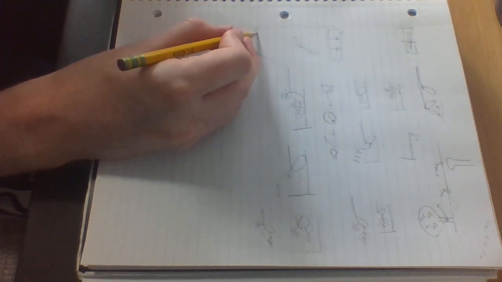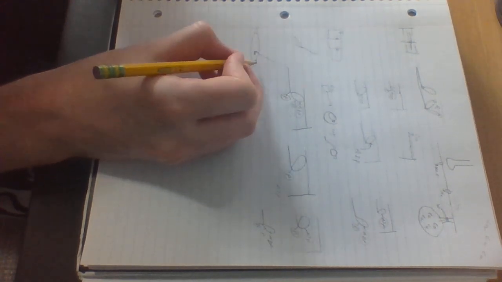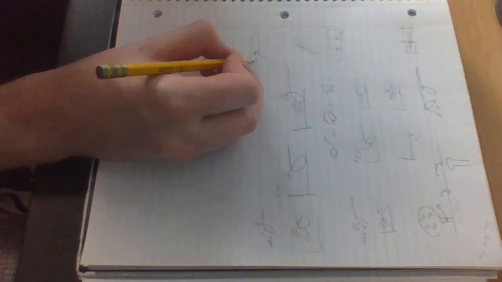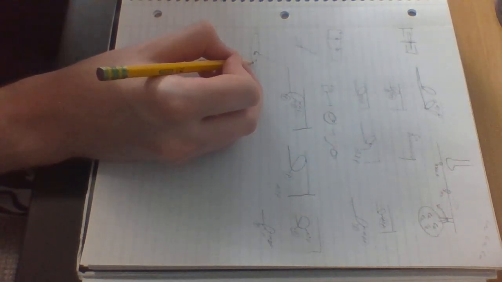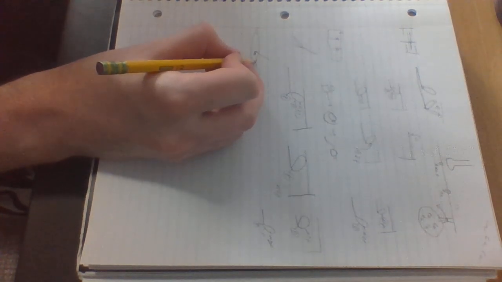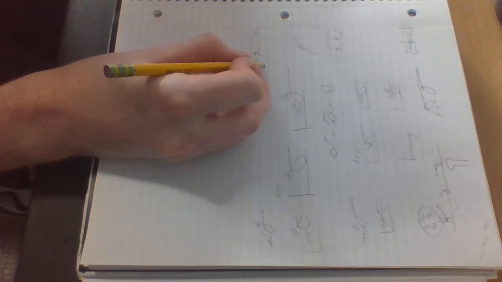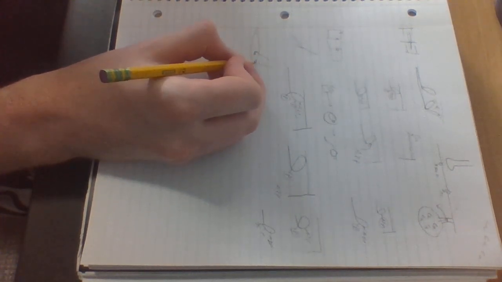So the Golgi tendon organs are sensitive to the tension within a muscle. Their neurons reside directly in the tendons of muscles.